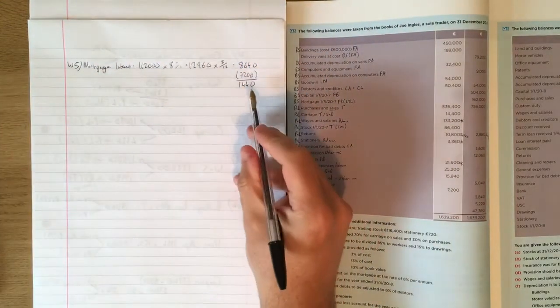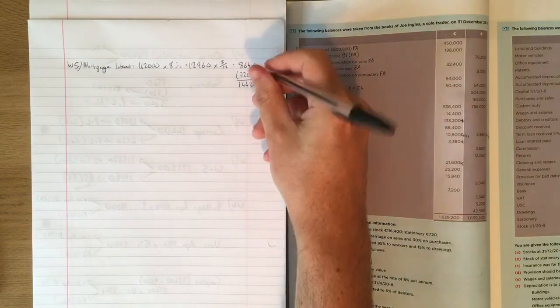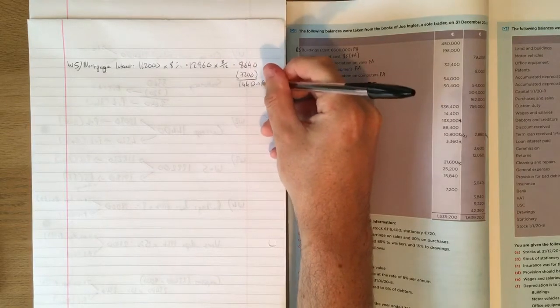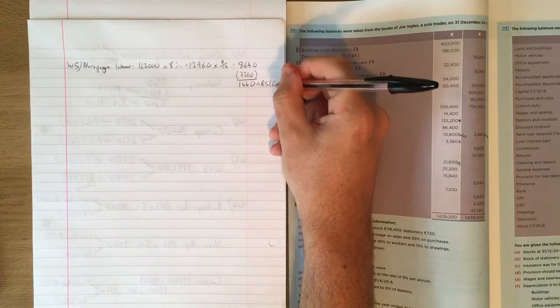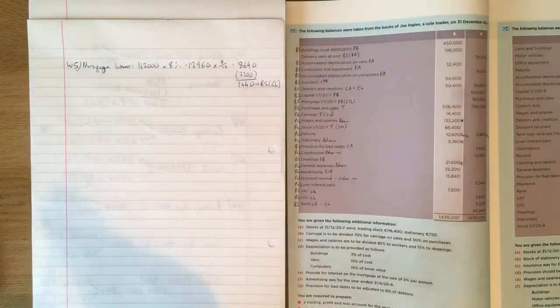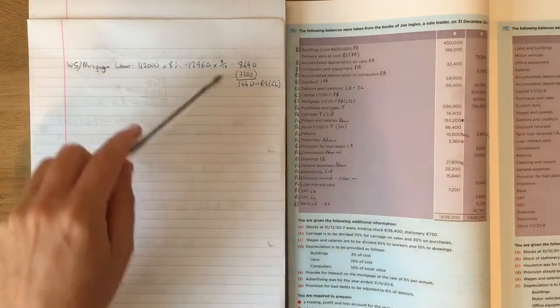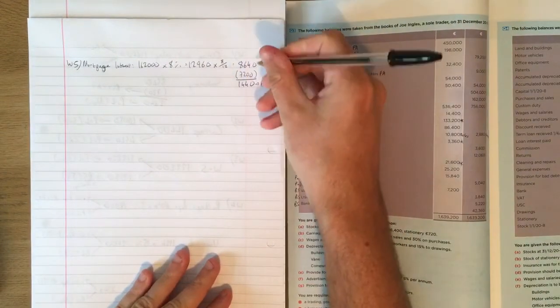So that's mortgage interest that we owe at the end of the year. So that 1,440 needs to go on the balance sheet as a current liability. Okay, so loan interest due. The expense then, which should go in the accounts, is the 8,640 instead of the 7,200.